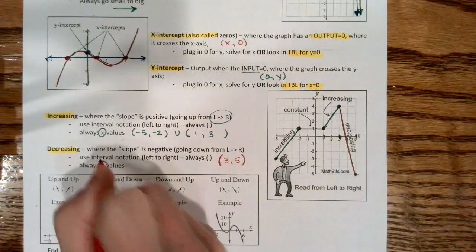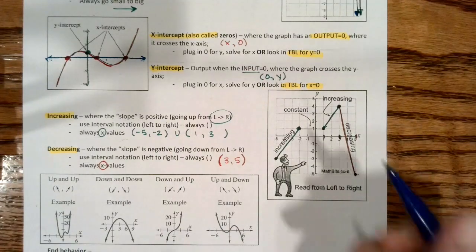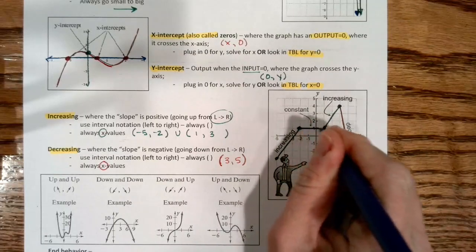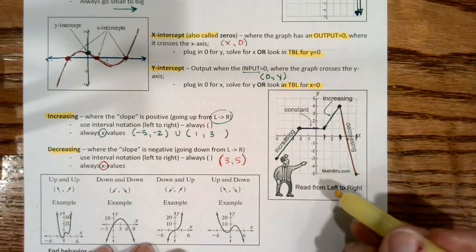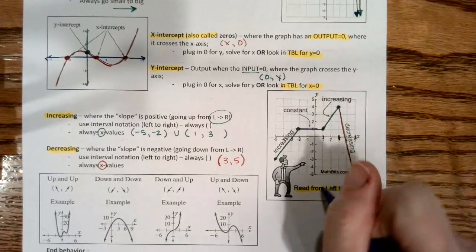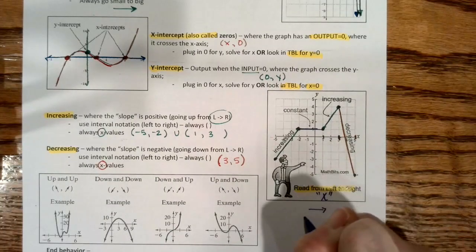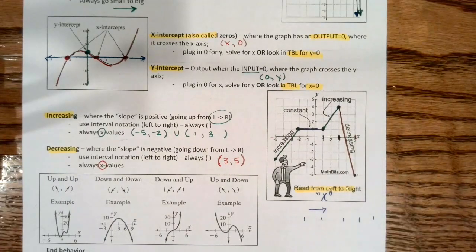Always our x values whenever we're talking about our increasing or decreasing behavior. Something this graph has here is a constant, and there's no change for this graph at this point. Remember, you're always reading from left to right, and remember, it's a conversation about our x values. As I'm going, what tick marks are going to talk to me about the behavior of that graph.